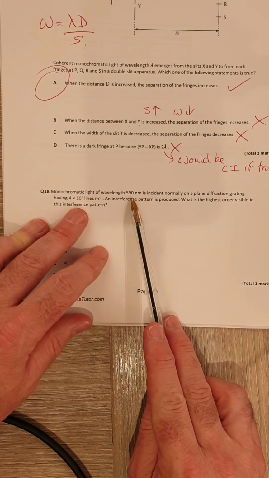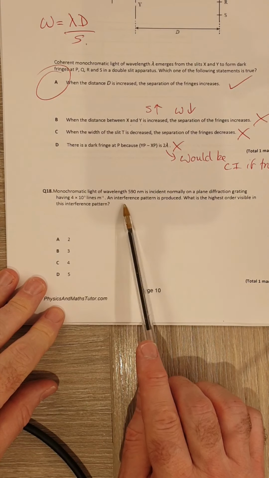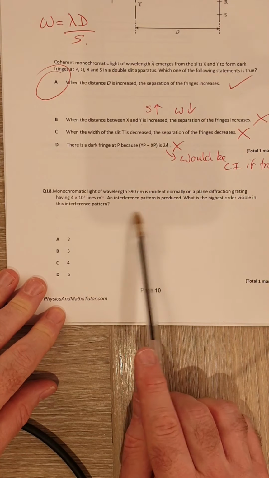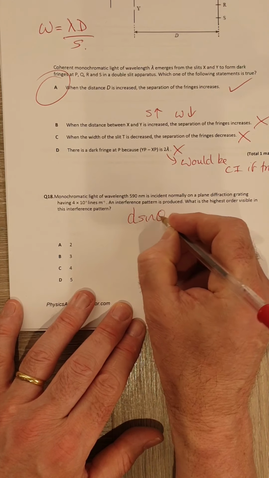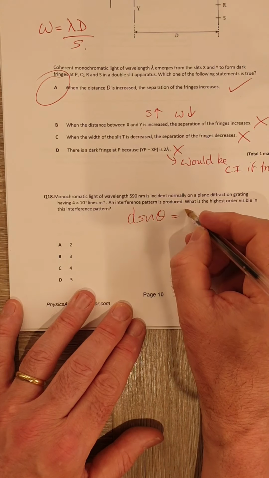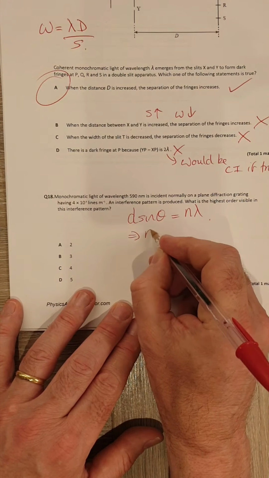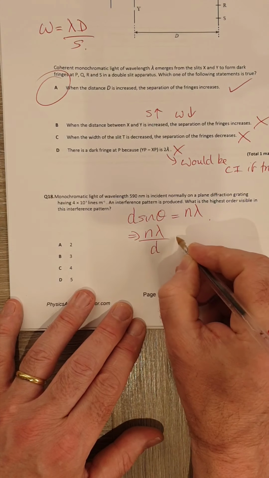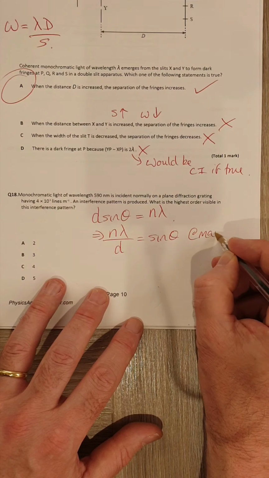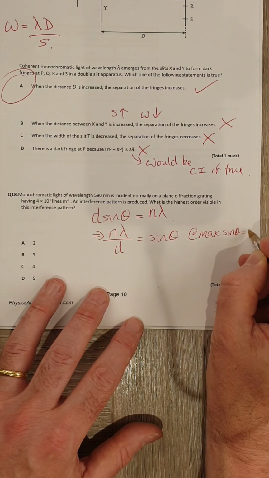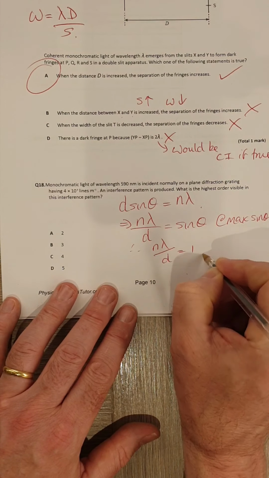Monochromatic light of wavelength 590 nanometers is incident on a plane diffraction grating having these number of lines per meter. What is the highest order visible in this diffraction pattern? So we have, remember this equation, d times sine of the angle is equal to the order number times the wavelength, which gives me the order number times the wavelength divided by slit separation is equal to the sine of the angle. At maximum, sine of the angle is equal to 1, therefore n lambda over d equals 1.